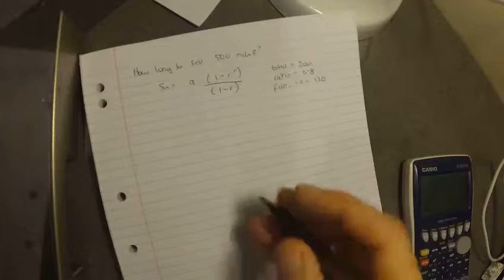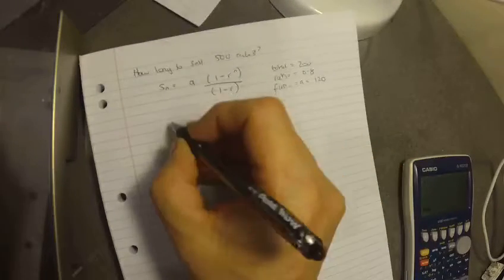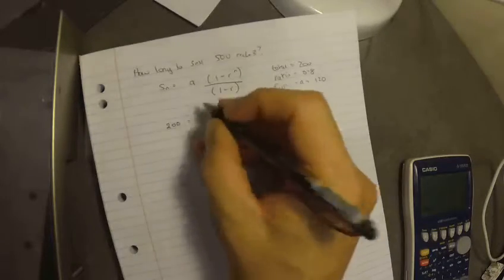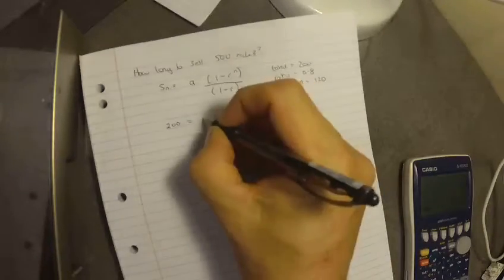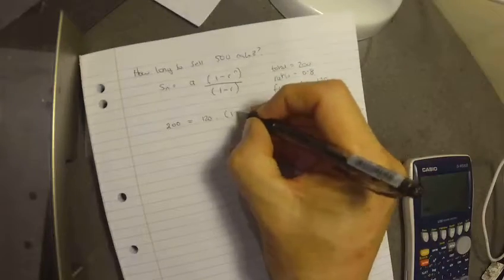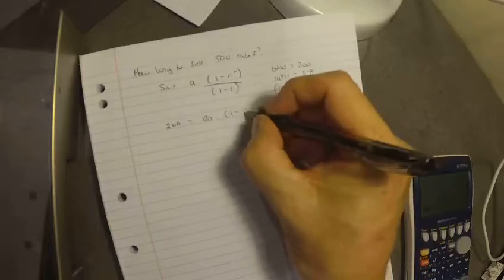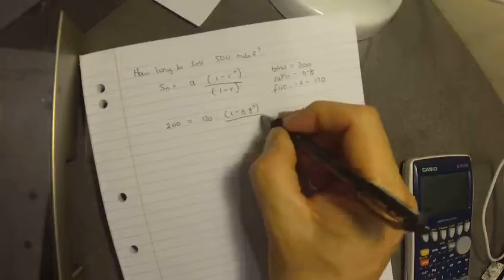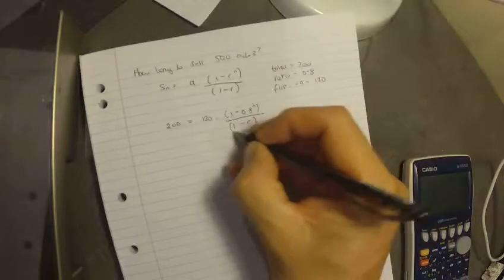Okay, now we know that the total that we need is going to be 200. So we'll write that in there. Equals A, which is this term here, which is 120, multiplied by 1 minus our ratio, which is 0.8 to the power n. N is the number of days and we don't know that yet. Divided by 1 minus r.